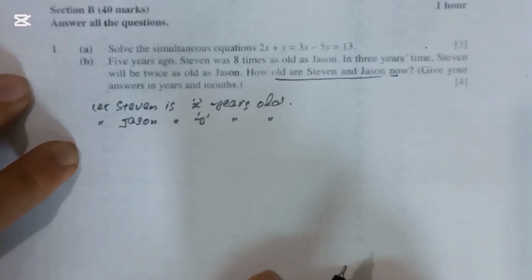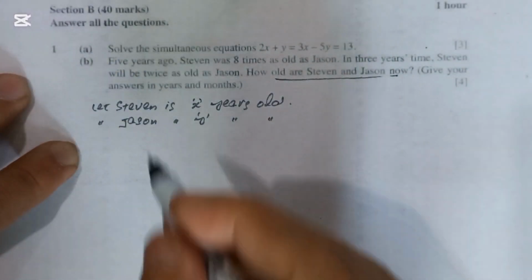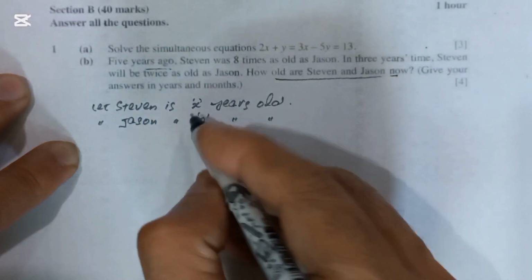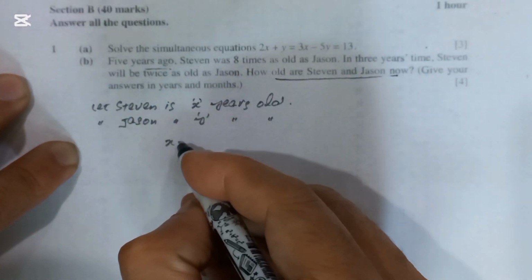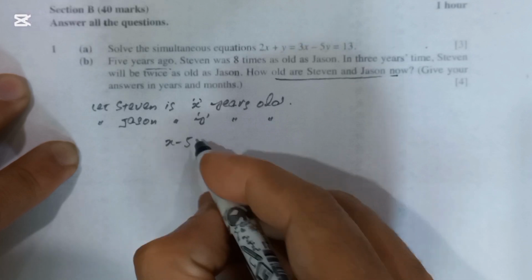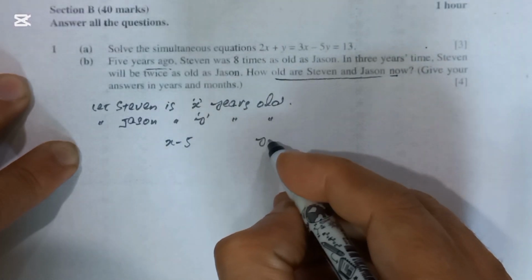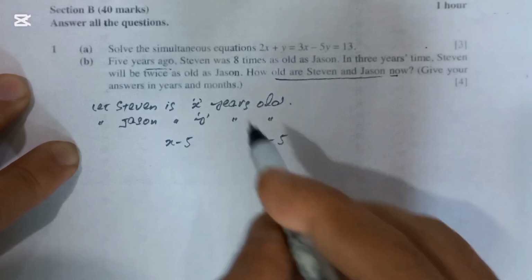So we have let these two values. Now the requirement is 5 years ago. So 5 years ago stands for minus 5. Stephen will be X minus 5 years old, and Jason will be Y minus 5 years old, 5 years ago.